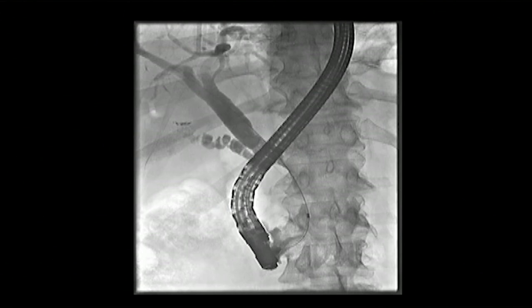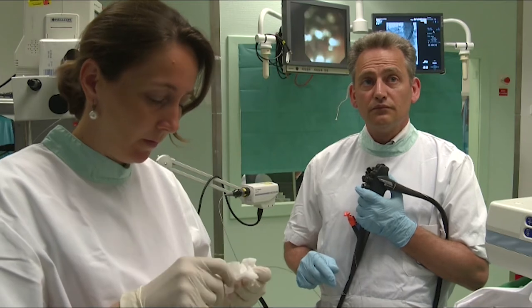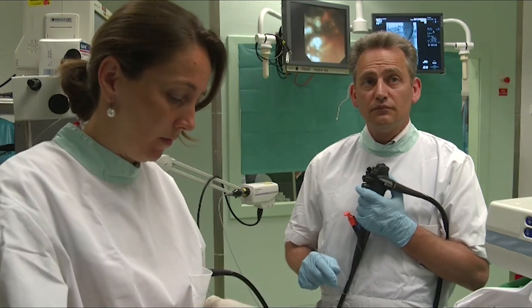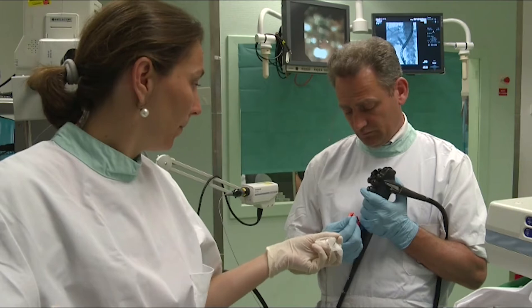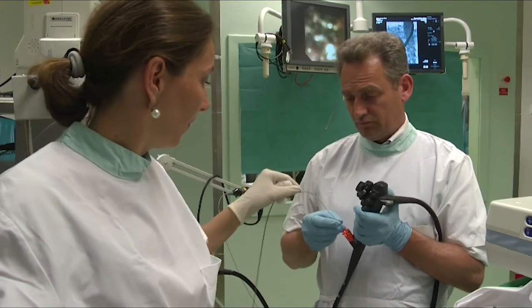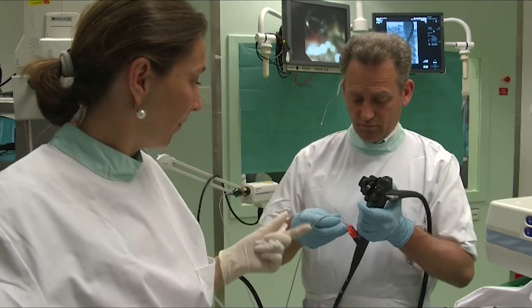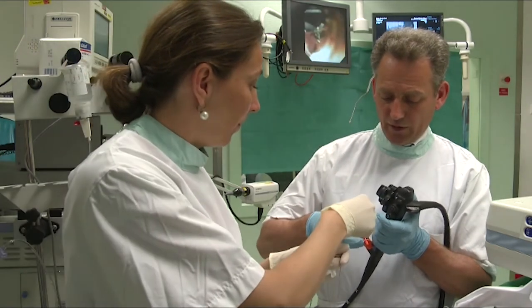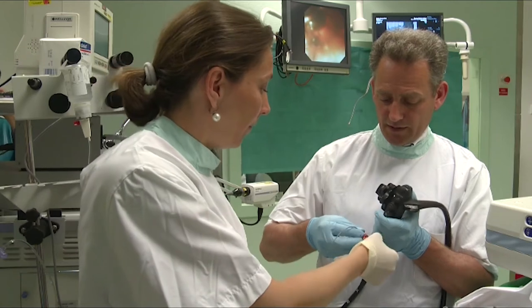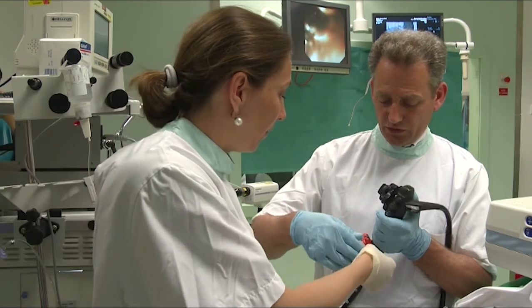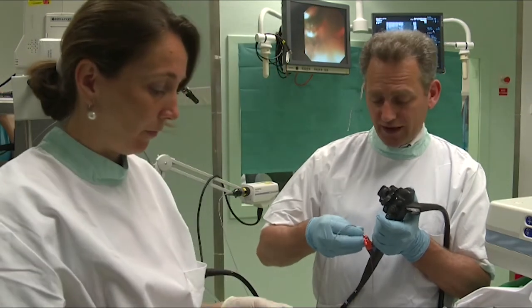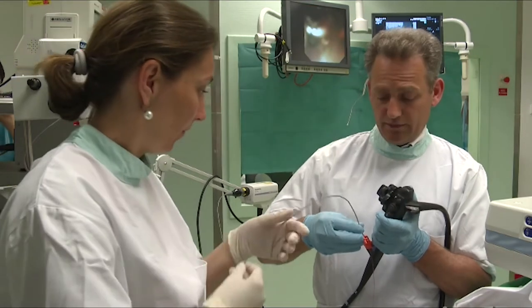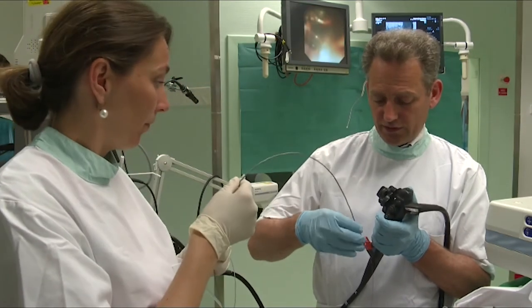So we'll remove the catheter and introduce the IDUS device. So we carefully will introduce now the IDUS catheter into the scope. We have to be very careful not to kink the device. We slowly introduce it.